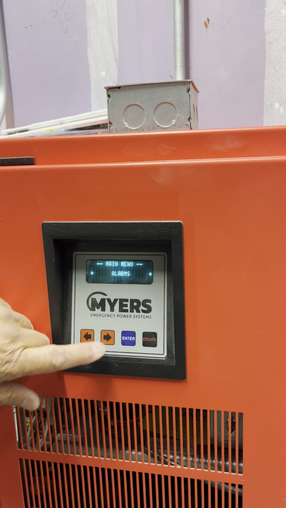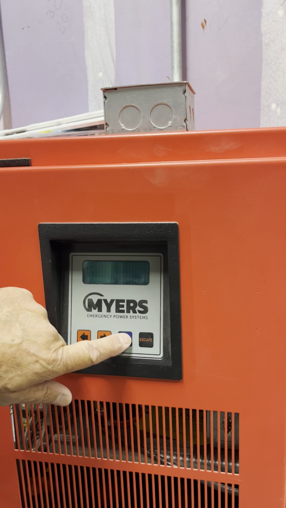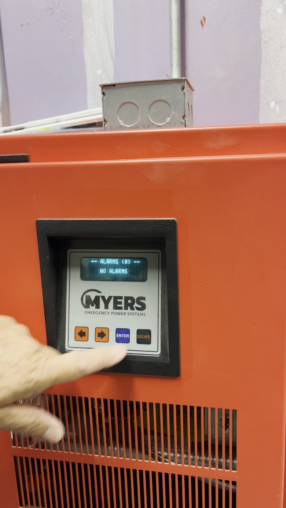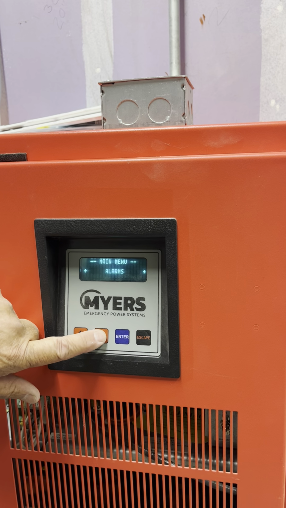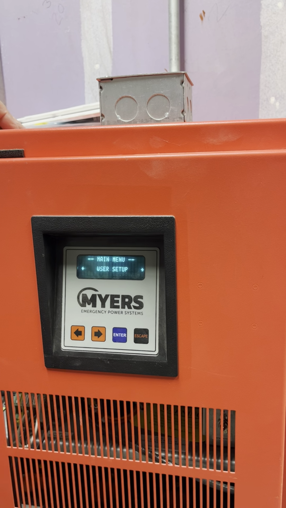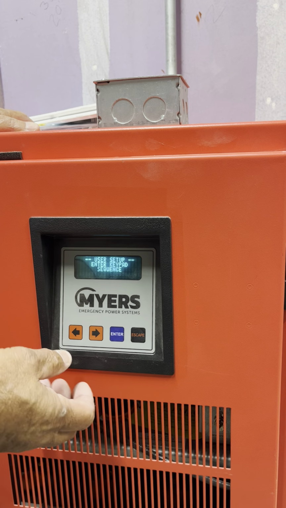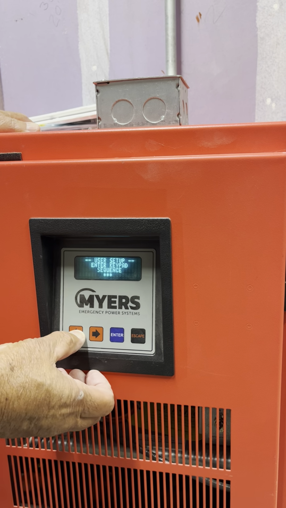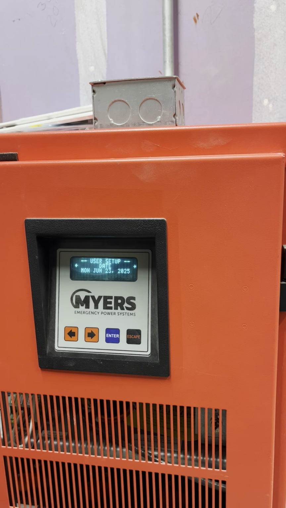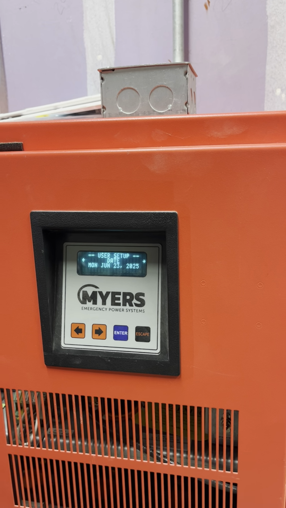Okay. Alarms, if you have active alarms, they'll be stored here. There's no alarms. If you fix the alarms, they'll clear themselves. You don't have to clear them. User setup. If you want to change the date and the time, or the date and the time of your test, go here. It's going to ask you for a sequence. It's left, right, left, right. That's also in your manual.